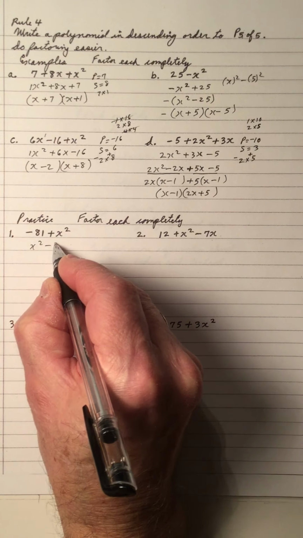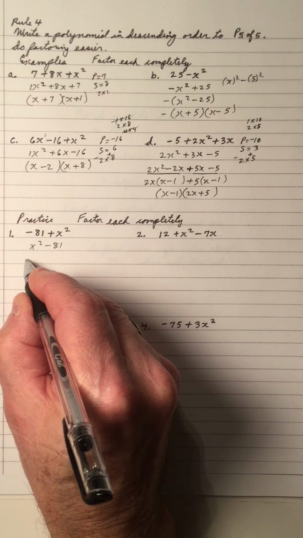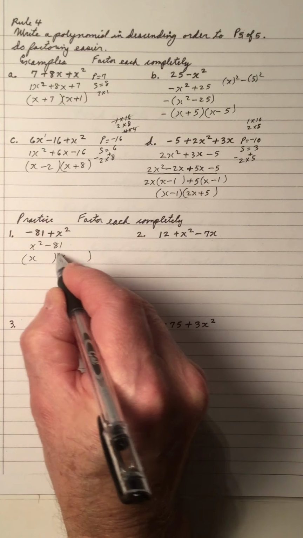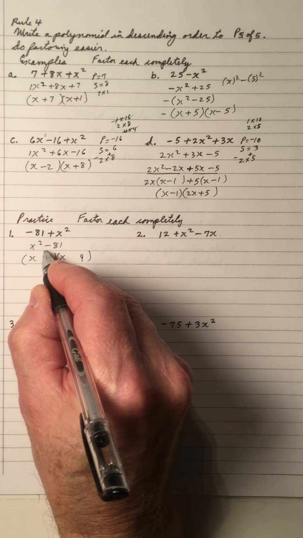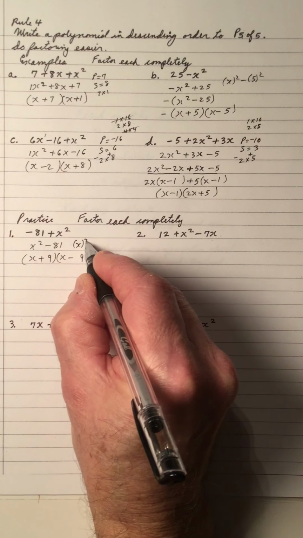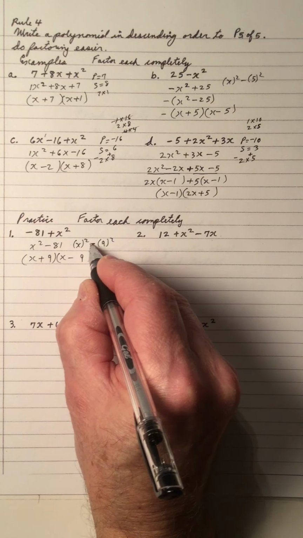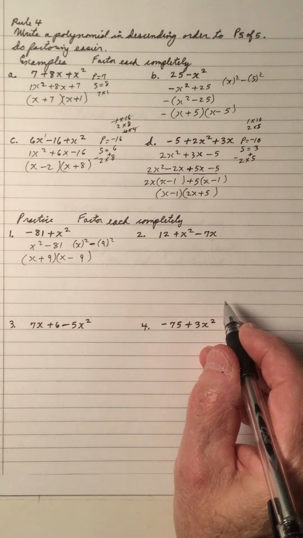X squared minus 81. I regrouped them, but I didn't change the sign. That's the difference of two squares. So it's x and x. That's a 9 being squared, so it's 9 and 9. And the product is negative, so it's got to be plus and a minus. Remember, that's an x squared minus a 9 squared. That's the difference of two squares. x, x, 9, 9, plus, minus.